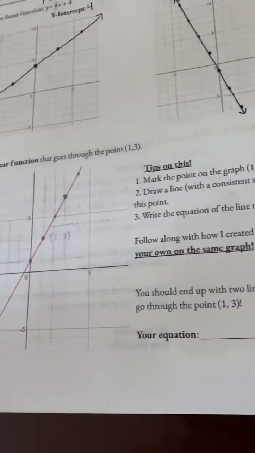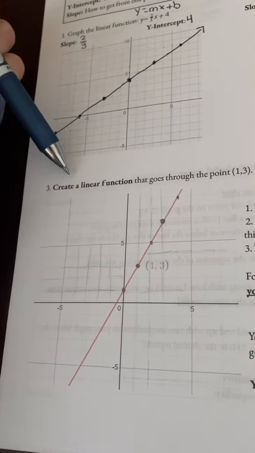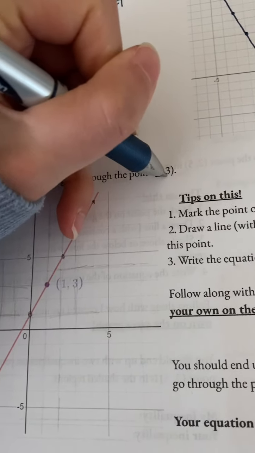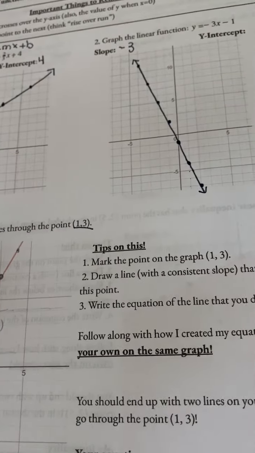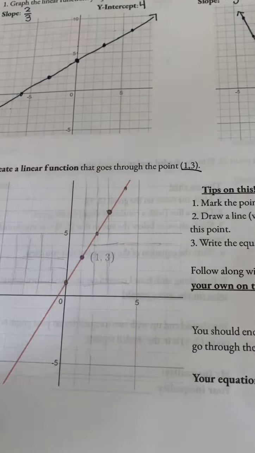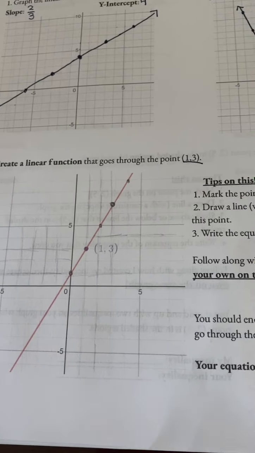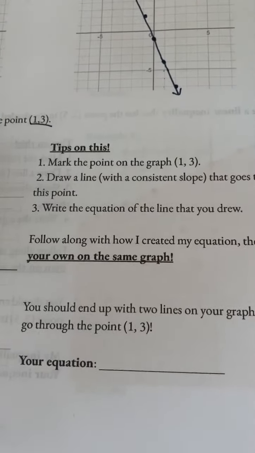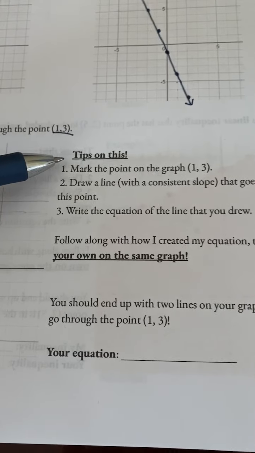Okay, for number 3, it says to create a linear function that goes through the point (1, 3). So this is a little bit different, but it uses a lot of the same skills. At this point, you get to create any line that you want as long as it goes through this point. So I did indicate some tips that you can use.